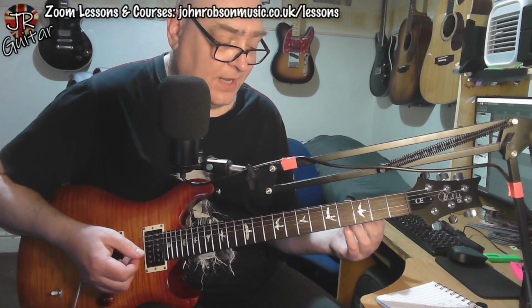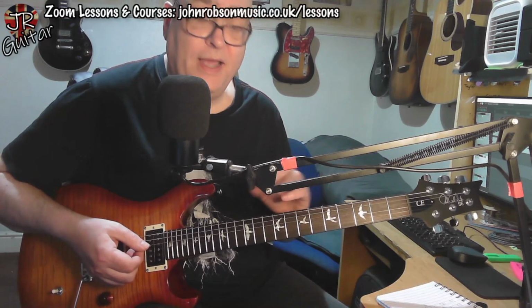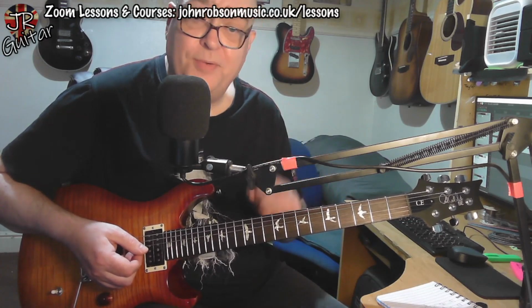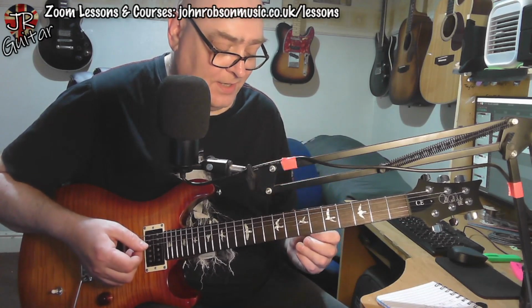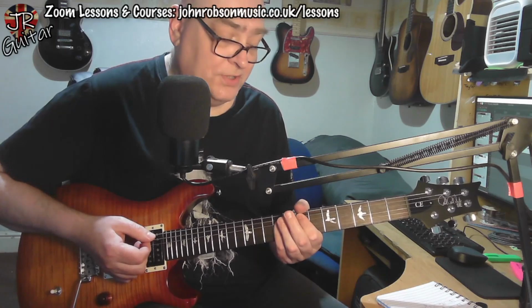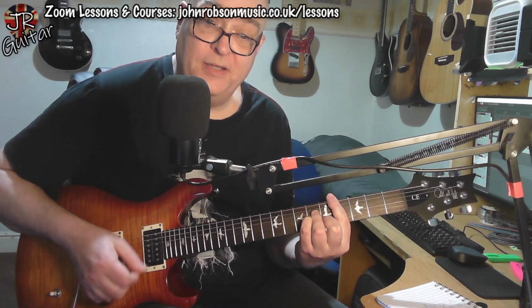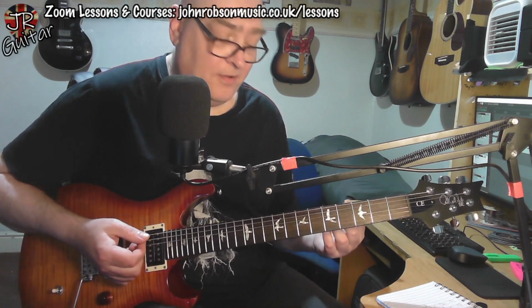Once again, a lot of overlap between that key, the key of A, and the key of D. But there's a couple of chords that aren't in the key of D. We have this E chord, which is not in the key of D, and its relative minor, C sharp minor, which is not in the key of D.